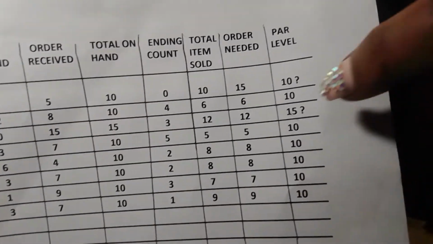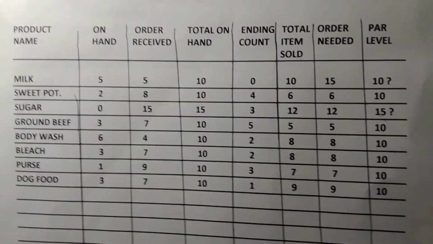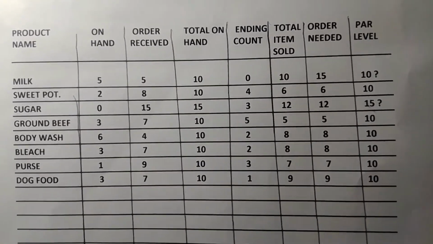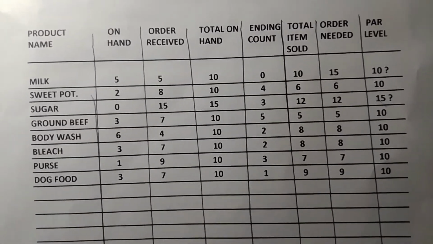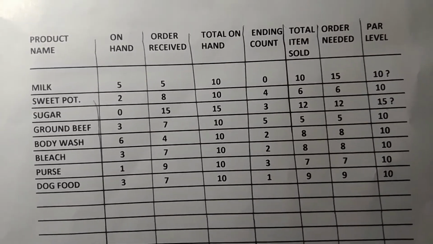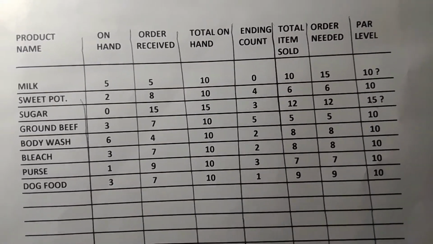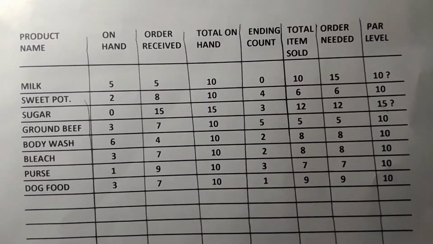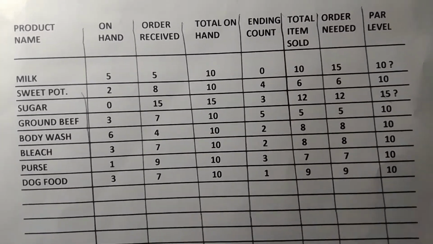Okay? And then our par level is over here. I got a question mark on the row of milk. You see the par level? It has 10. But I put a question mark there. Why would I put a question mark by par level? Because we sold out of milk, and normally the par level of milk is 10 because that's what we started the store off with. But remember what I told you, when we sell out of things, we boost that par level number up. So we are going to move it to 15 par level the same way we did sugar. Okay? So that's how that goes.